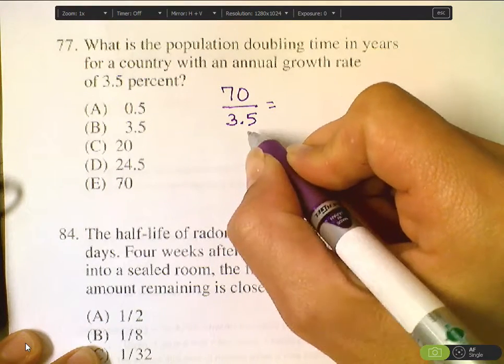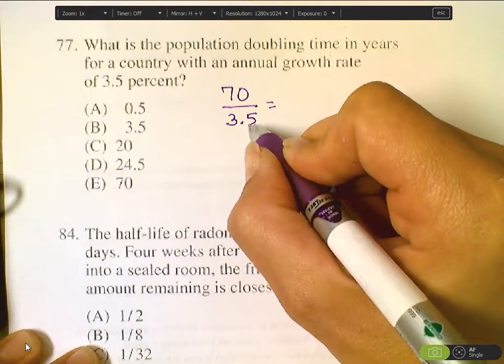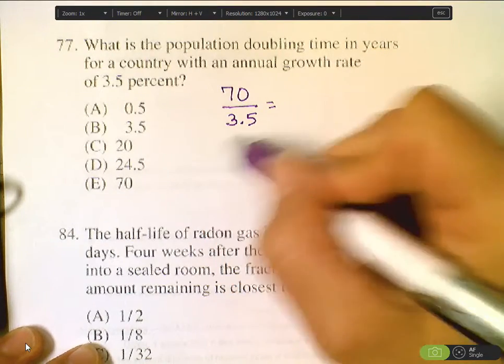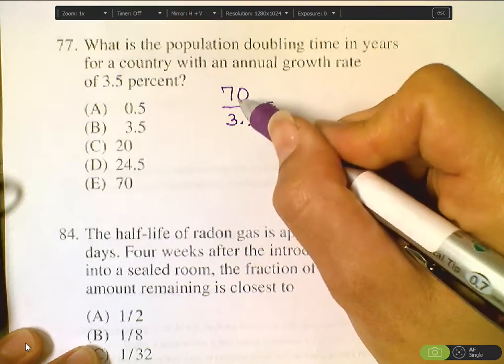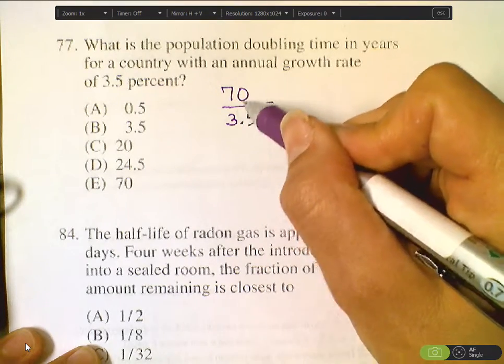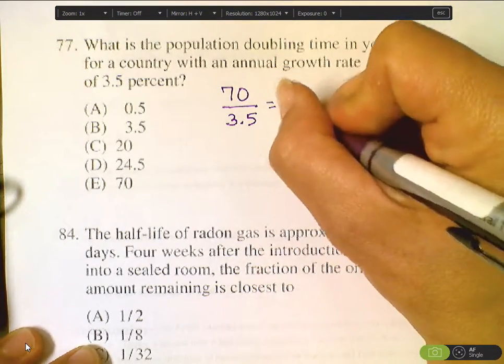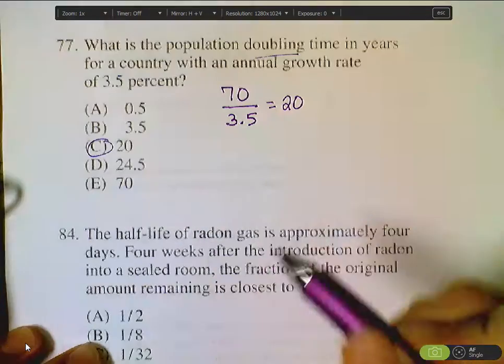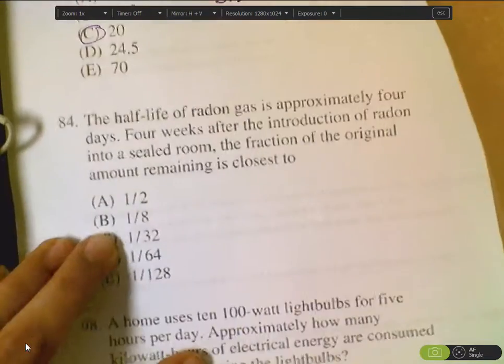And if you want to process this, 700 divided by 35, looking over at the answer choices, it's pretty clear that 70 divided by 3.5, your answer is 20. So this one really just had to know the equation for doubling time because this one's pretty simple. Now the next one.